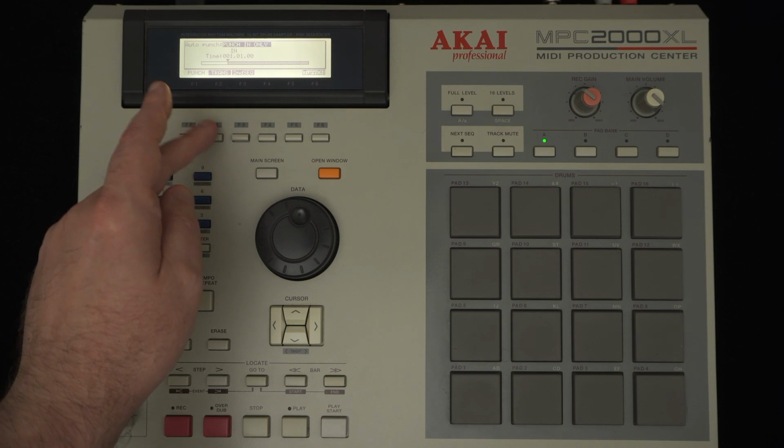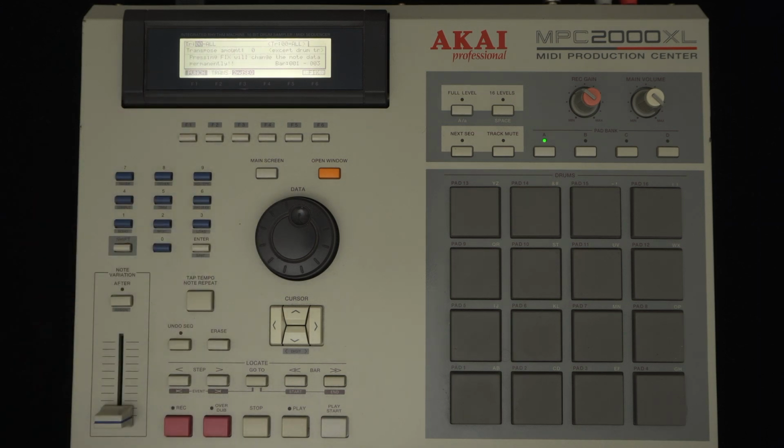So if we hit the trans soft key, the trans page is where you would actually transpose a particular track or all tracks to a different key. The second seek soft key is actually where you can queue up two sequences to play on top of each other, which is quite handy as well.